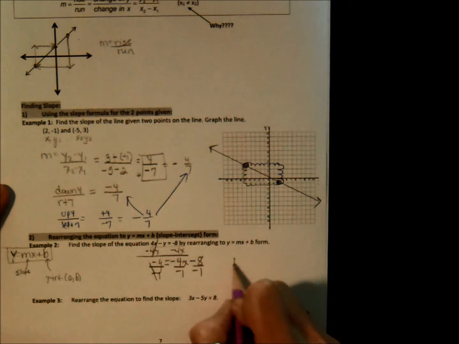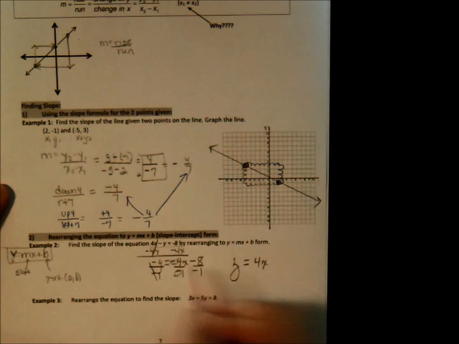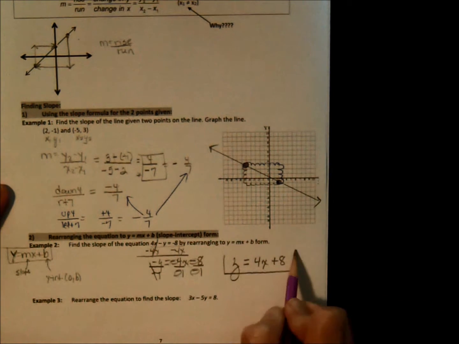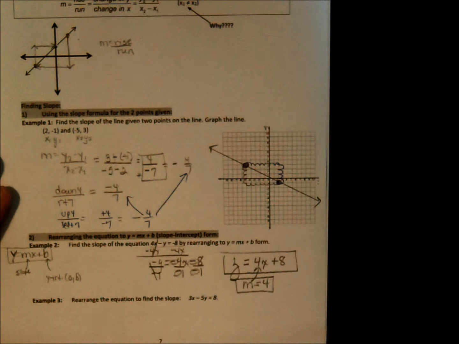And we get y equals, negative divided by negative is a positive. And in that form, I can just look right here and see that my slope is 4. I didn't have to find 2 points. So that's very, very handy.